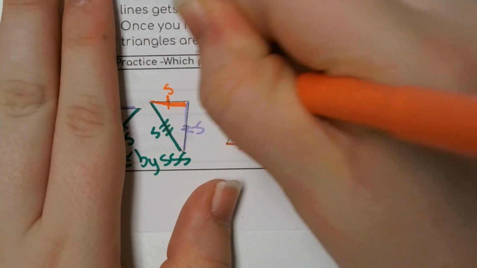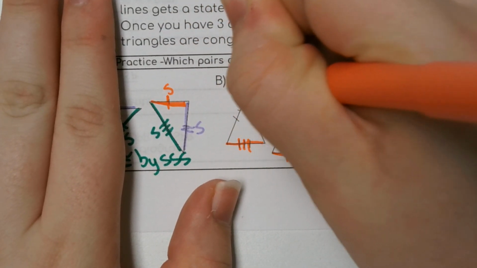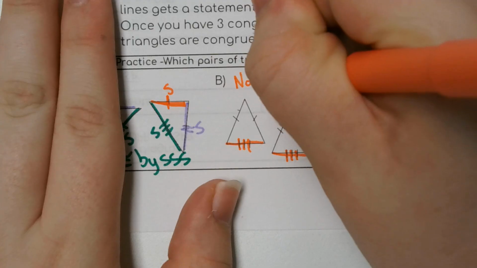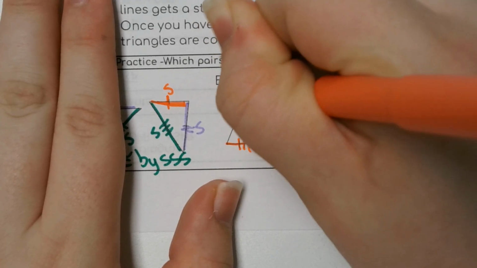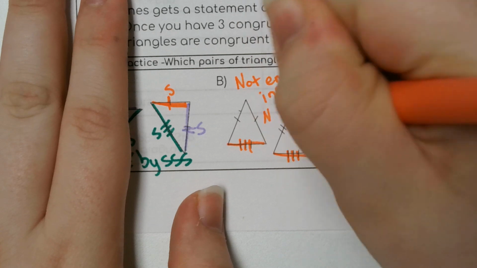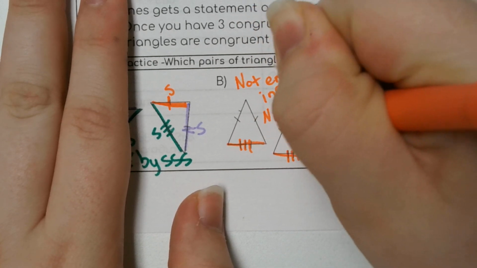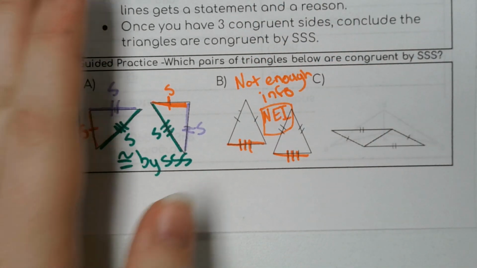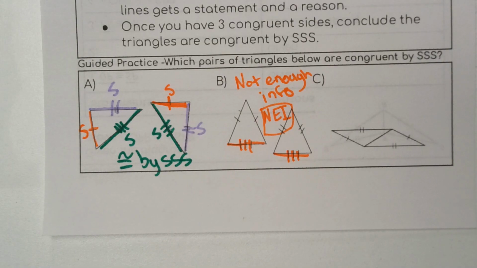So I'm going to write not enough information to say that they're congruent or not. We can shorten that to NEI for not enough information. Okay, so we cannot say they're congruent because we don't have enough information that they're all the same sides.